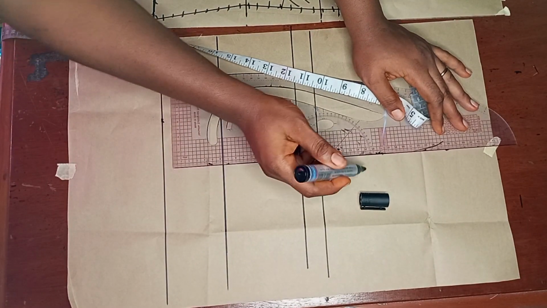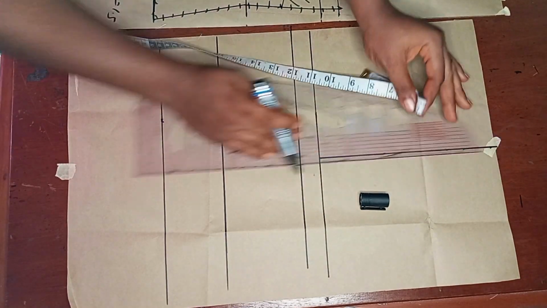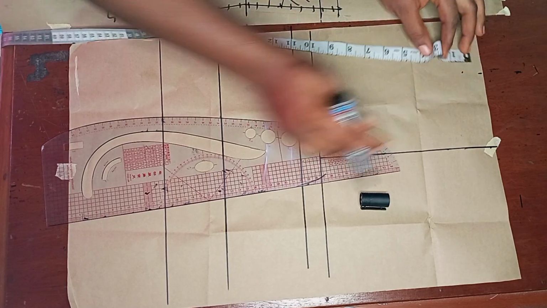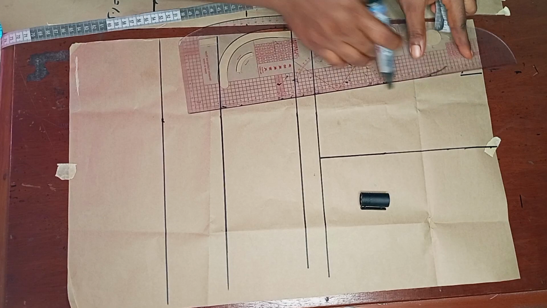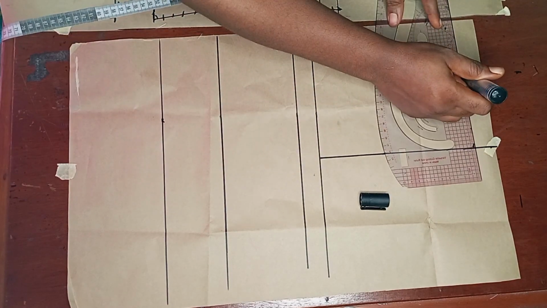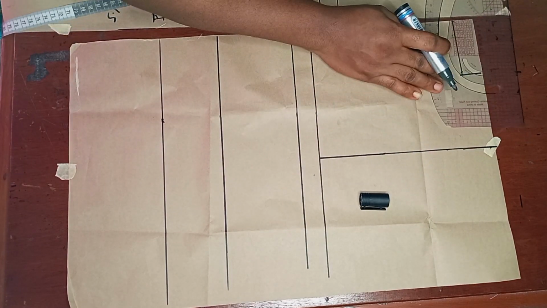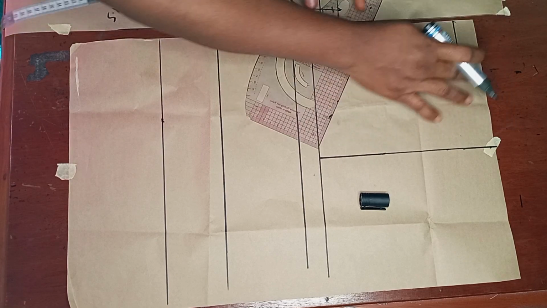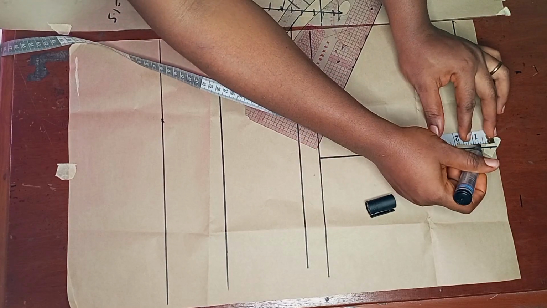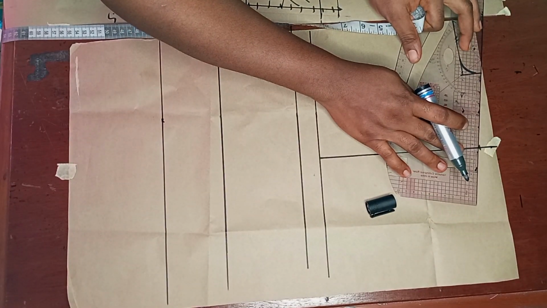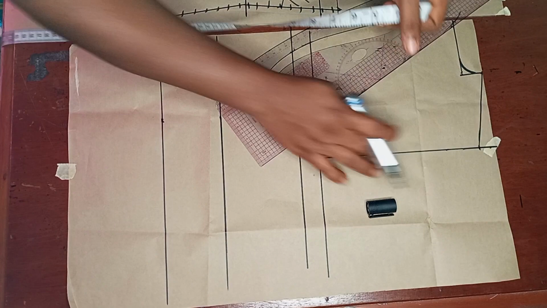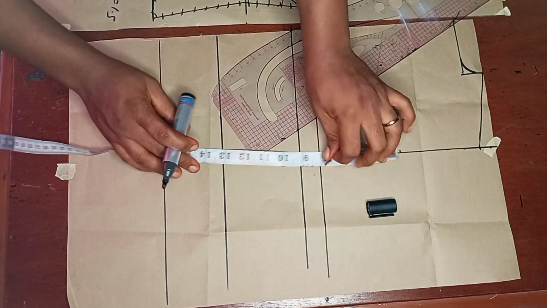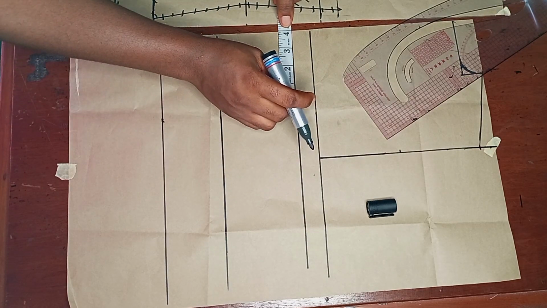So after this, I'll input my shoulder measurement divided by 2. That is what you can see me marking now. The neck width is still going to be the same, but you can alter your neck depth for the back to be anything you want. Go ahead and connect like so. Then on our shoulder line, we'll come down by 0.75 inches and connect it to the neck width.